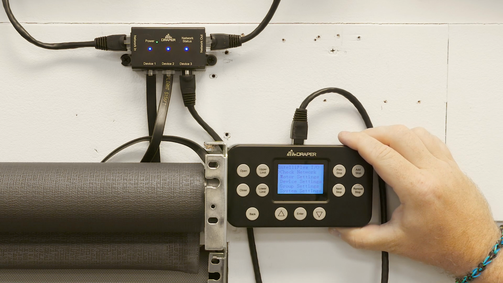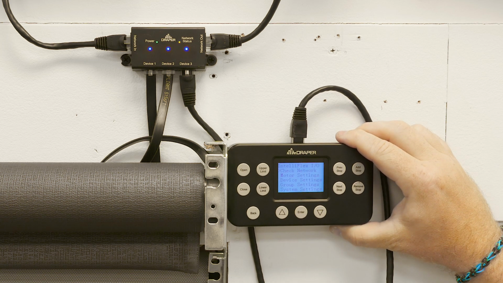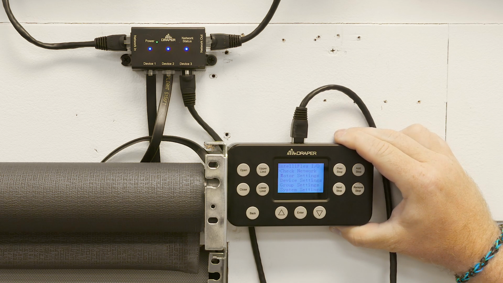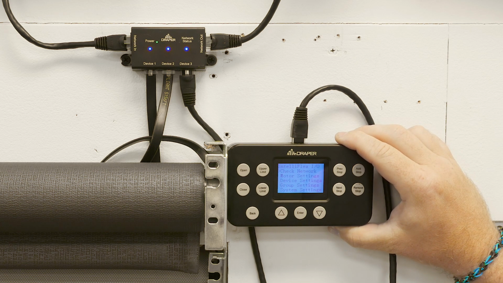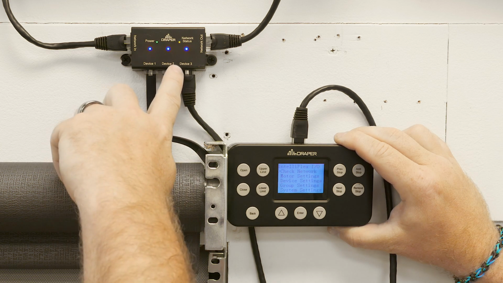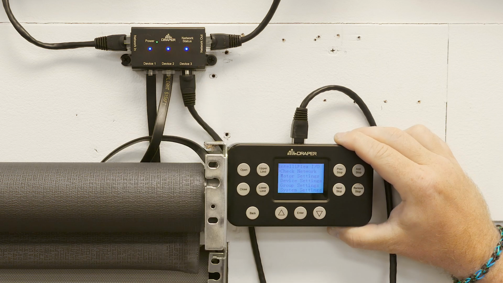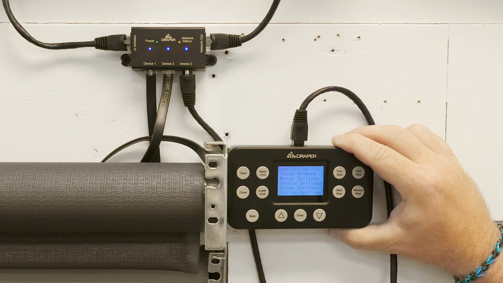Today we're going to cover limit setting with the new Draper motor limit tool for IntelliFlex I motors by connecting directly into a network device connector. Before we get started, please note there are two ways that you can connect the motor limit tool directly into a network device connector. You can go directly into a device port, or you now have the option to go directly into a network port, whichever is most convenient for your install scenario.